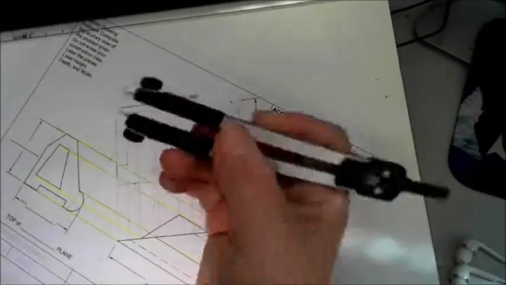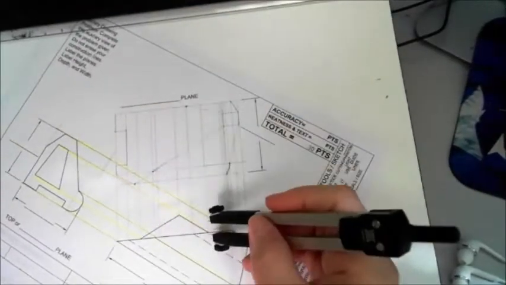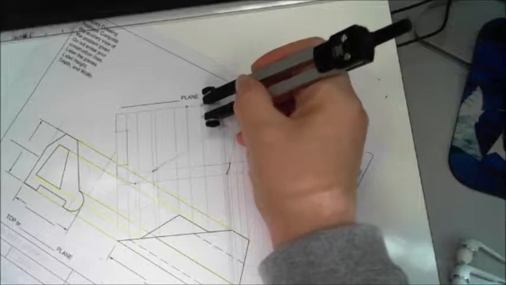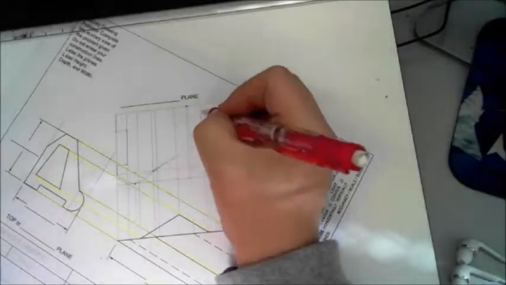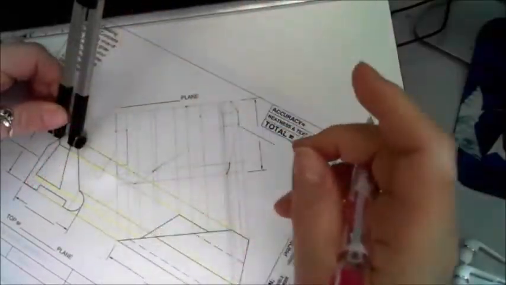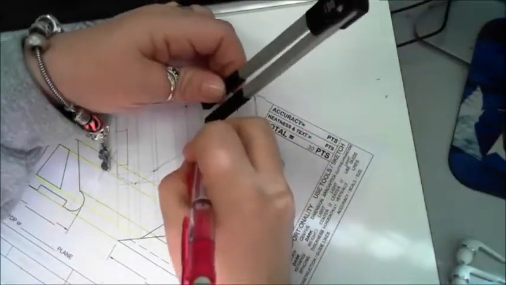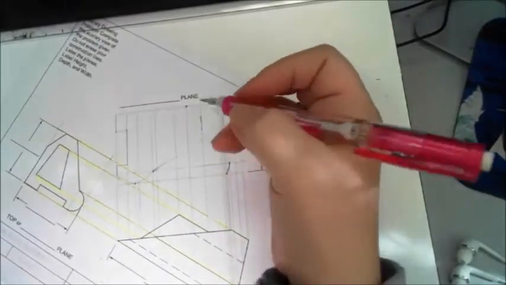Again, dividers, find that depth, make sure you're following it on that line, mark it. Right there. Okay. Dividers, find that dimension, mark it. Place it right there. Okay.